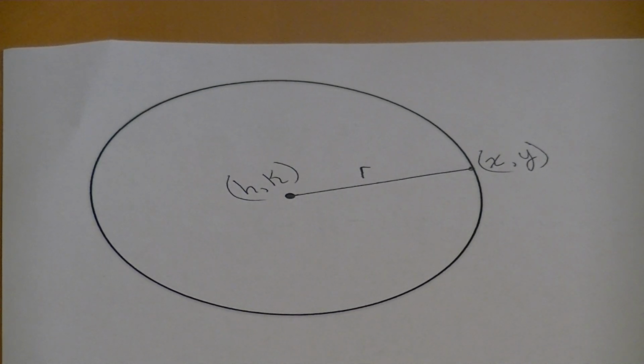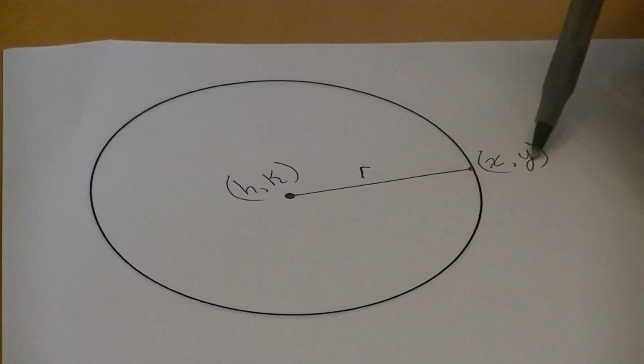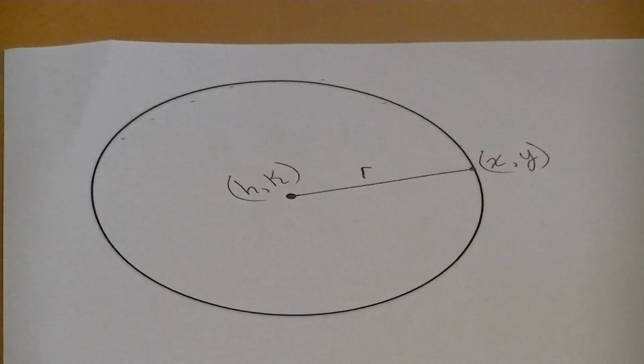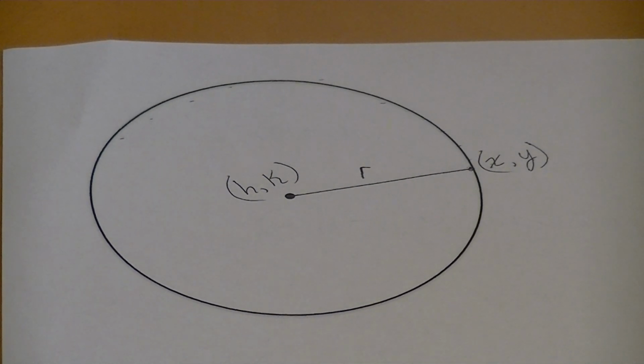Some of you are familiar with quadratic equations and that their graph is a parabola, some U-shaped graph or an upside down U. Circles have equations too. So here's a circle. I want to write an equation for every point on the circle, every x comma y. So just like the equation for a line is y equals 3x plus 7, the x and the y in there represent every point on that line.